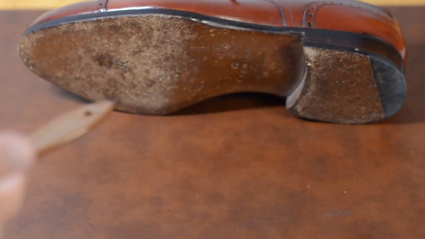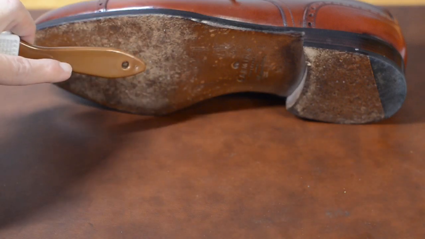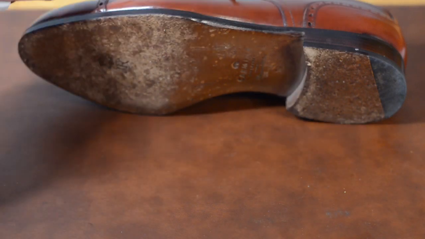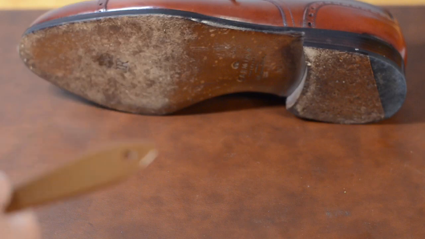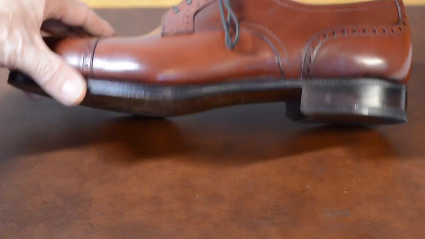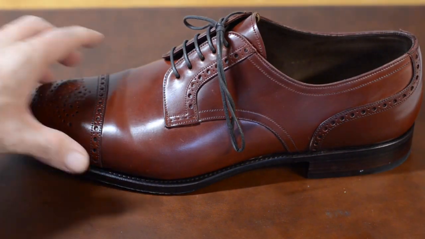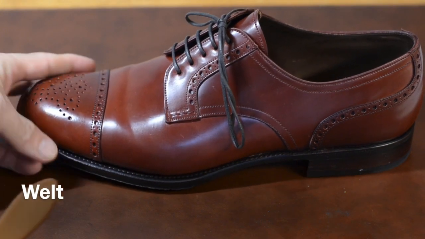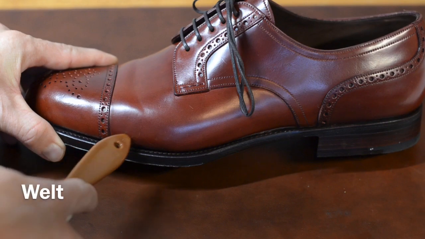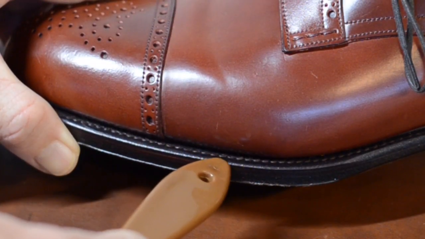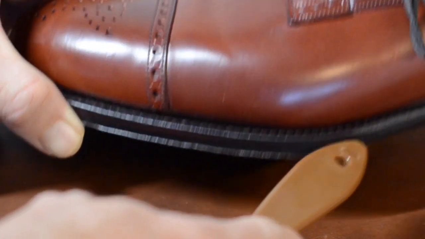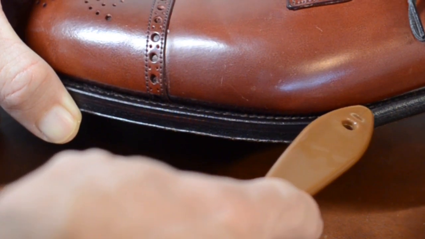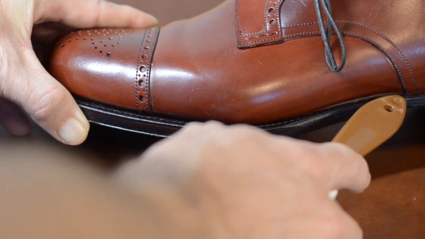So the question we have is, what puts the sole and the upper together? That will be the more complicated thing that we will go into in many future videos. That is called the welt. So here, if you look all around here, you can see stitching. And maybe a little piece of rubber there. This is called the welt.